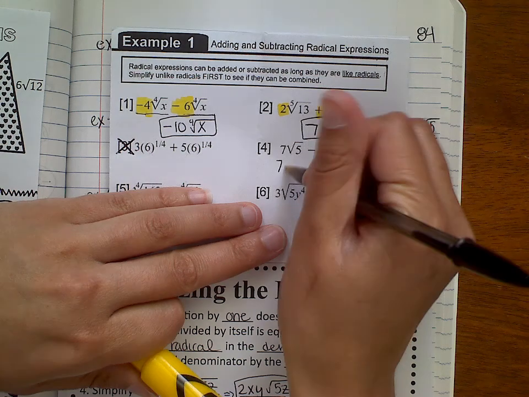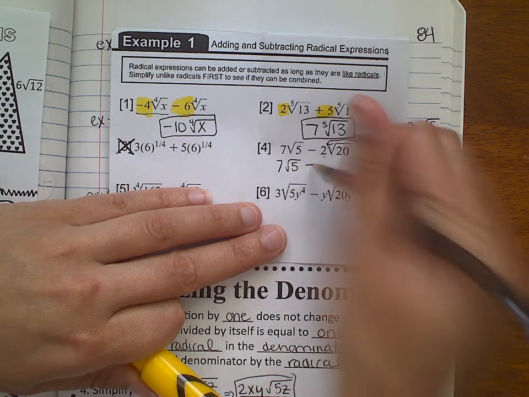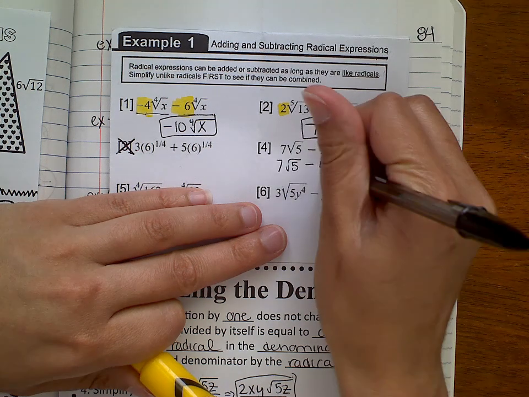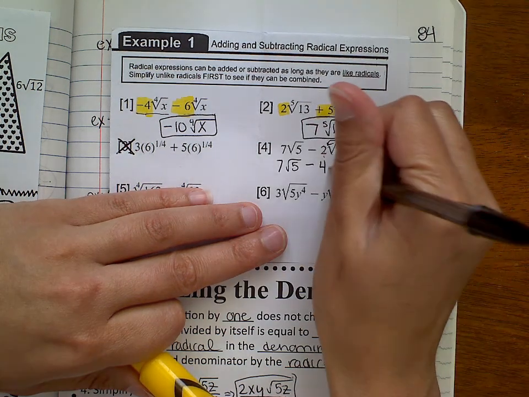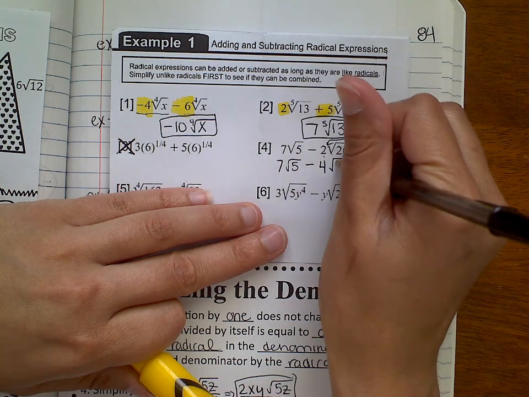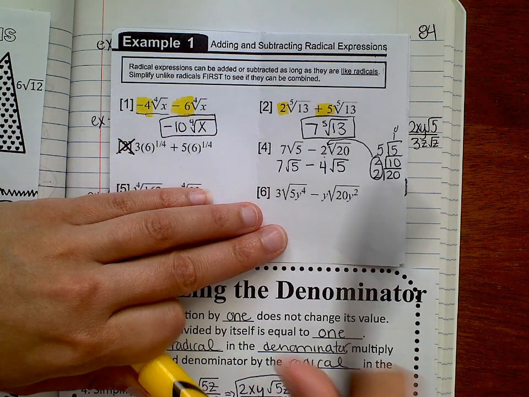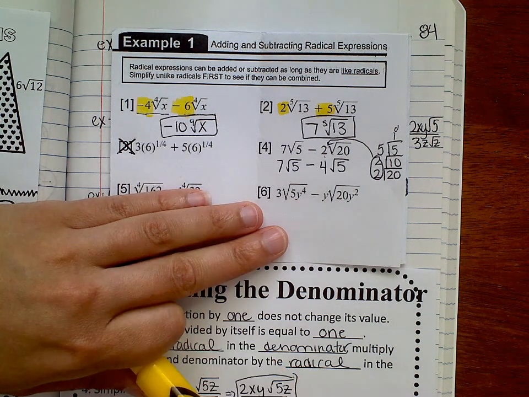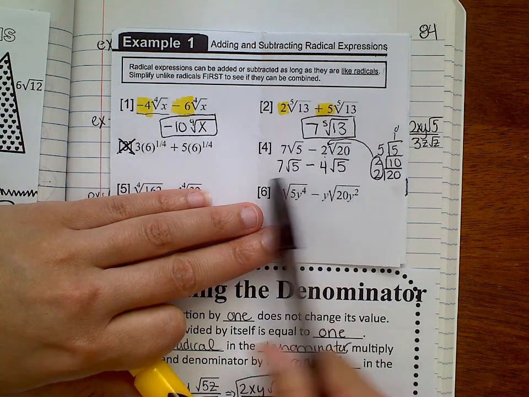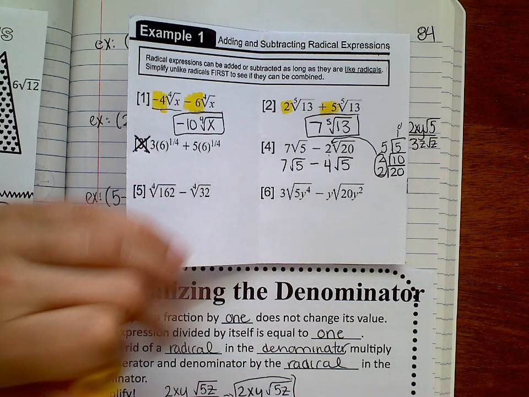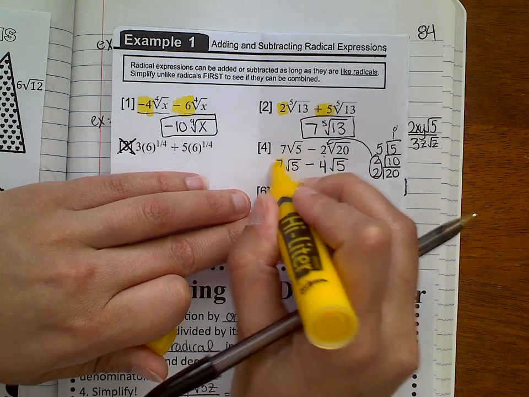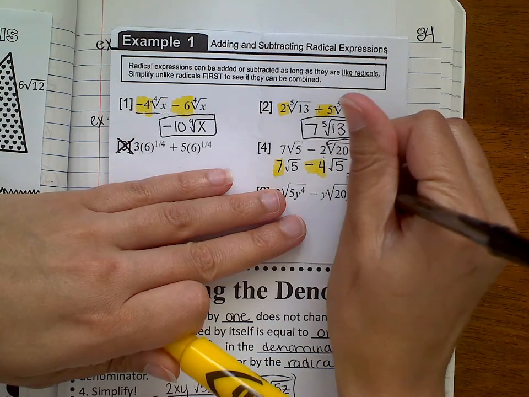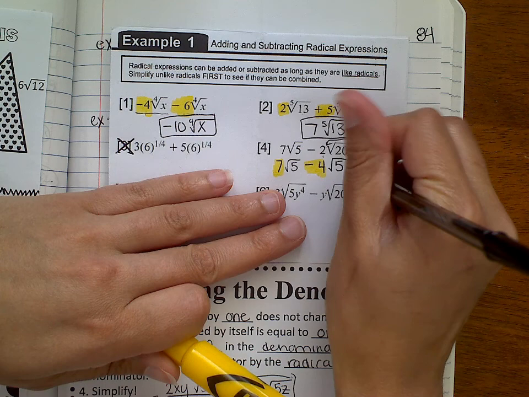So the 7 root 5 is just coming down. But now I'm going to have a 2 smashed up against this other 2 that's coming out. So 4, because 2 times 2. And then root 5, because the 5 didn't have a buddy, so he's got to stay. And so now they actually are the same root. That's what I mean by simplify unlike radicals, because chances are you'll be able to then add or subtract them, because now they're both root 5. And so I have 7 minus 4, so 3 root 5.